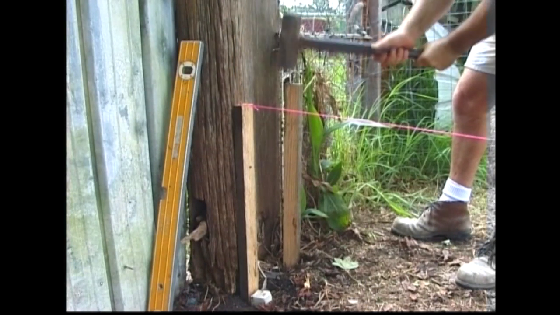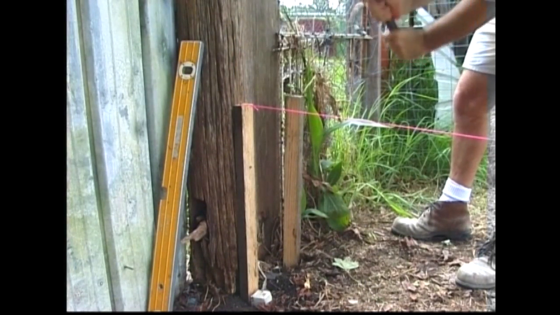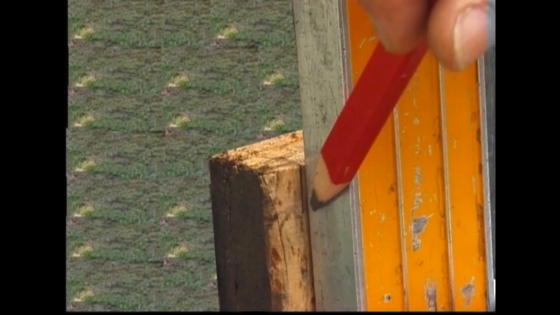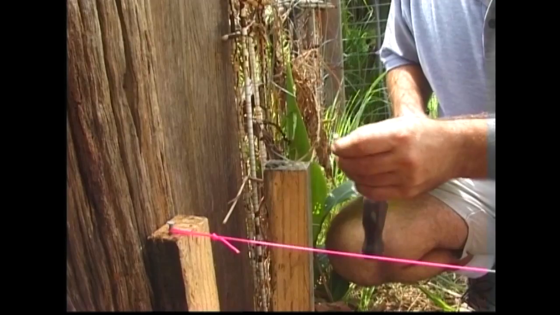The boundary from which the second setback will be measured, in this case the rear boundary, is pegged out with a string line in a similar way.